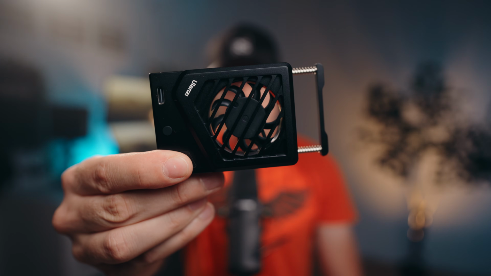For example, a cooling fan like this one, Ulanzi, that can reduce overheating and provide a longer recording session. But be aware, it doesn't completely, 100% remove overheating from ZV-E10 Mark II.